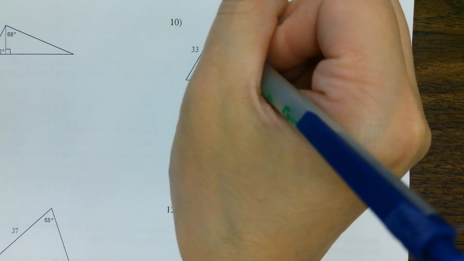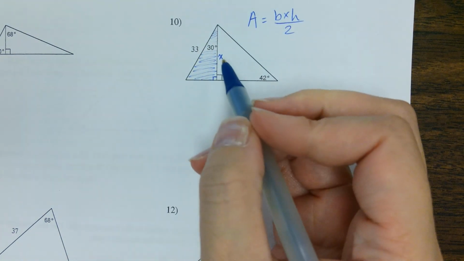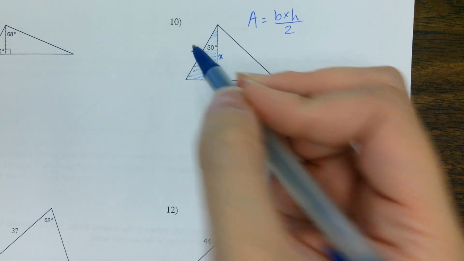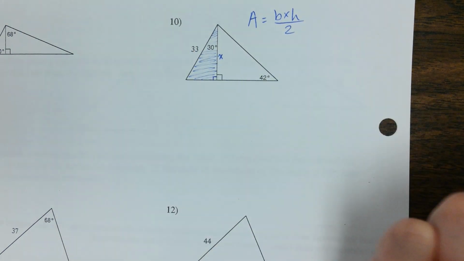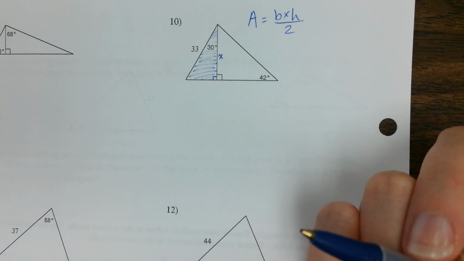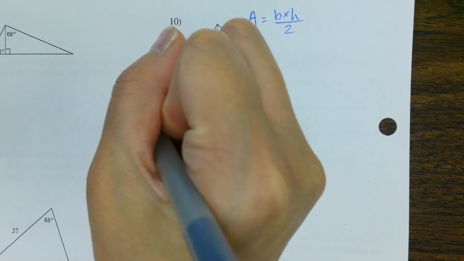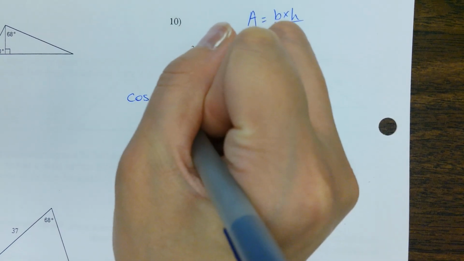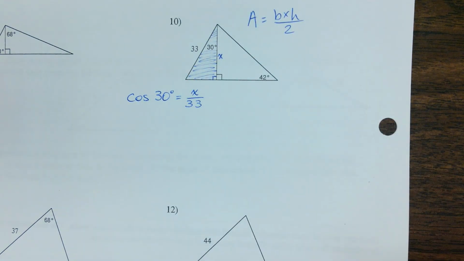So if I just look at this one right here, adjacent over hypotenuse. Which one should I do? SOH CAH TOA. Cosine. Good. So cosine 30 degrees equals adjacent over hypotenuse.